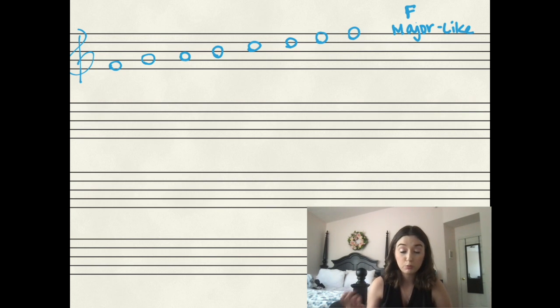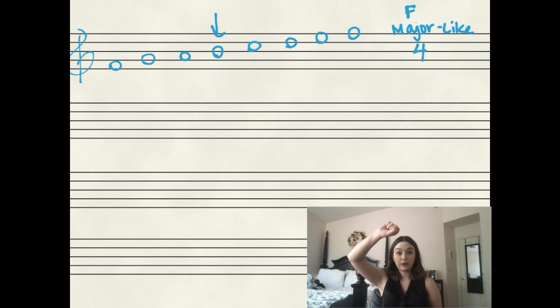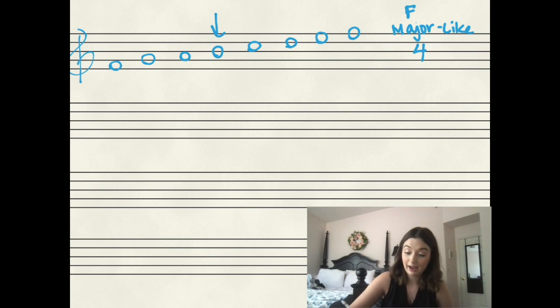Now let's think about what scale degree is altered. So we would have a B flat, but now we have a B natural, okay? So what scale degree is that? 4. So are we taking B flat and lowering it by a half step, or are we taking B flat and raising it by a half step? Very good, we're raising it by a half step. So that means it's a sharp 4.